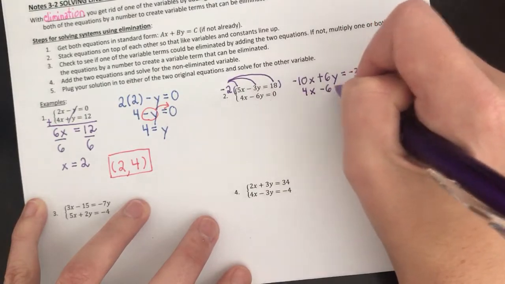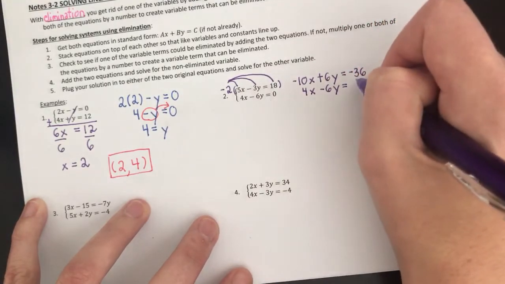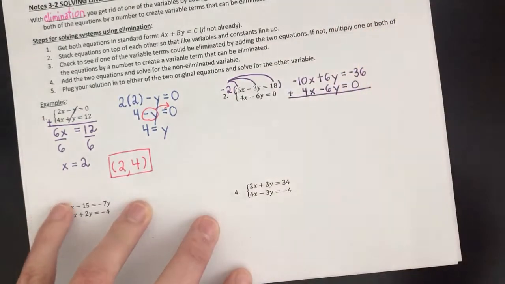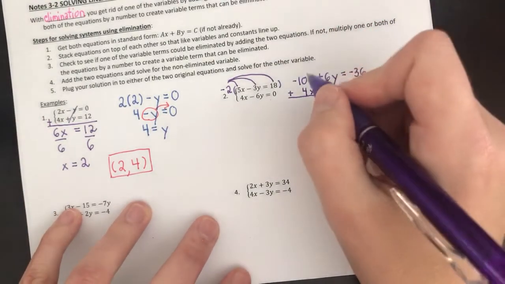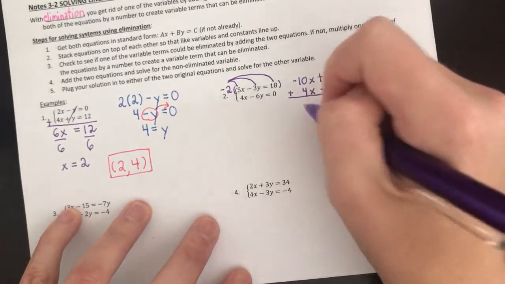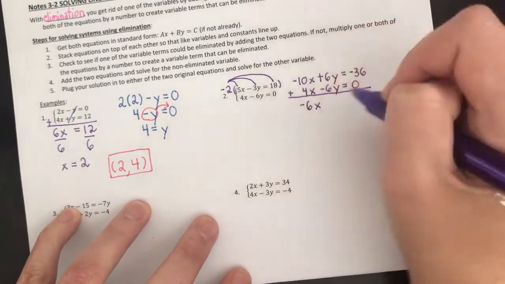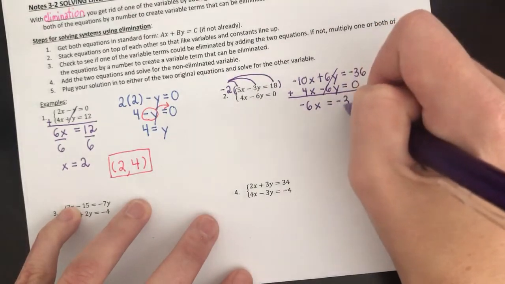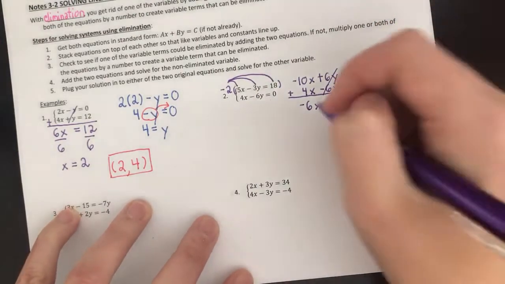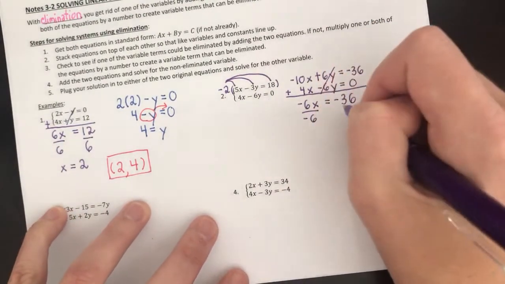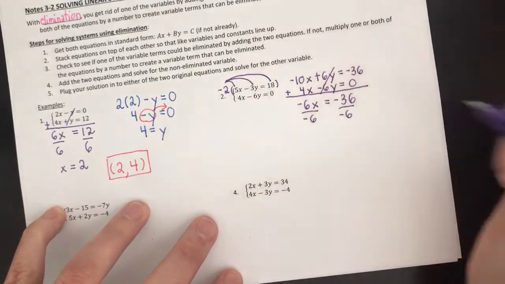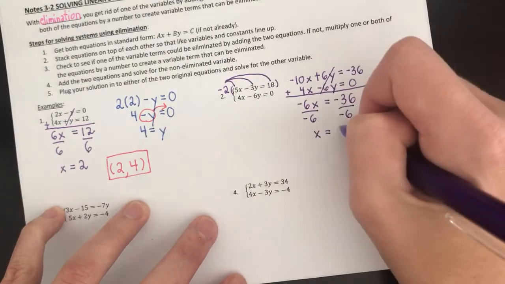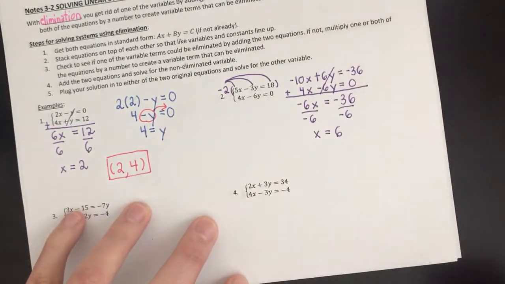4x minus 6y equals 0. And now I'm going to add. When I add these two up, I get negative 10x plus 4x is negative 6x. The y terms eliminate, and I get equals negative 36. So then when I divide by negative 6, divide by negative 6, I get x equals a negative divided by a negative, which is a positive 6.